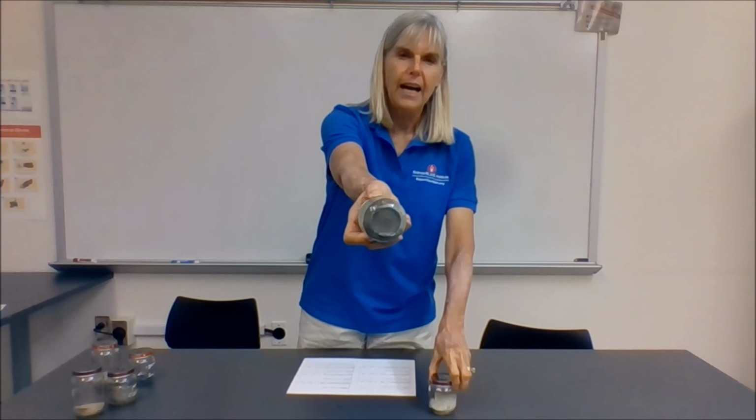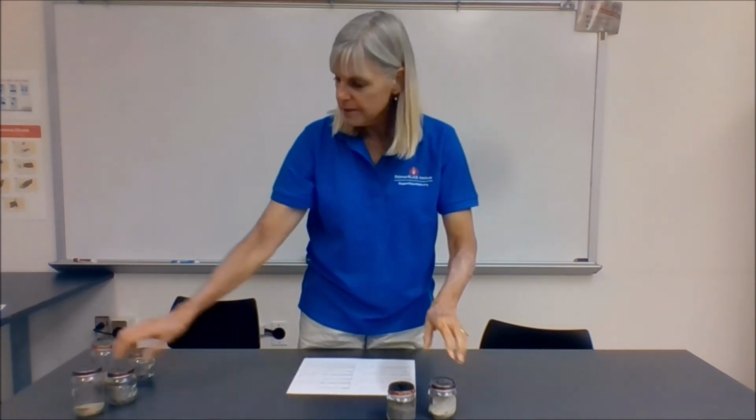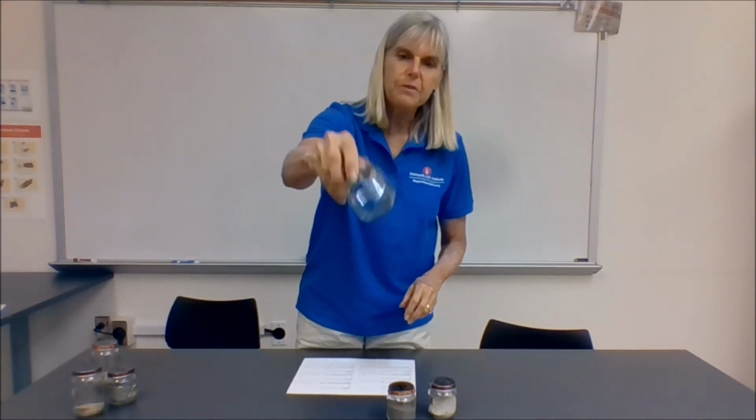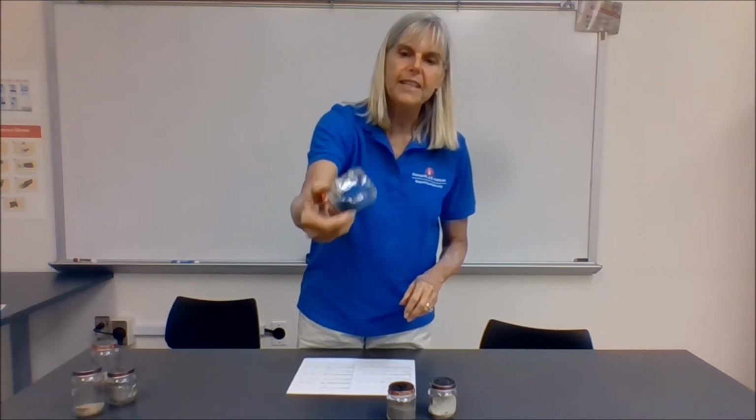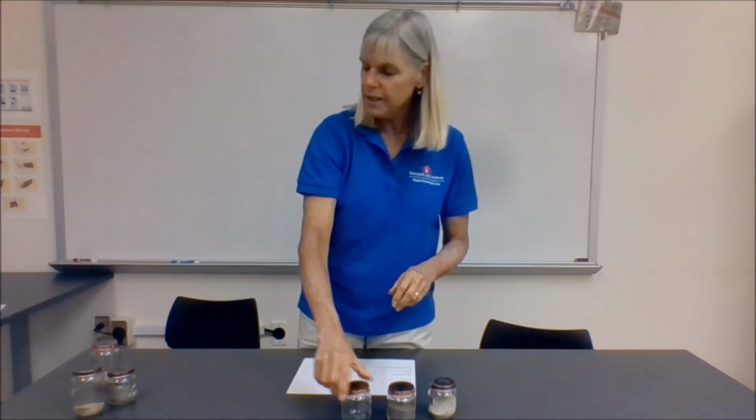So what I have done is I literally have collected sand from around the world. And so I have all sorts of jars of sand. And I pass these out, and you can see how light colored this one is, how dark colored this one is. This one's got rocks in it, and the kids can shake them and look at them.